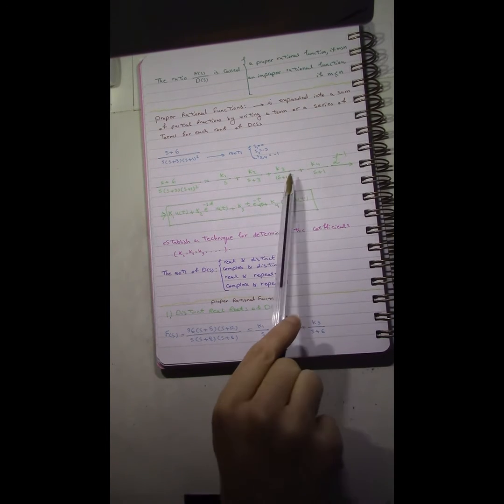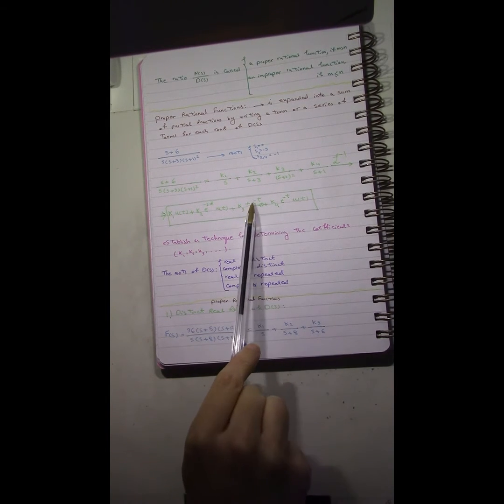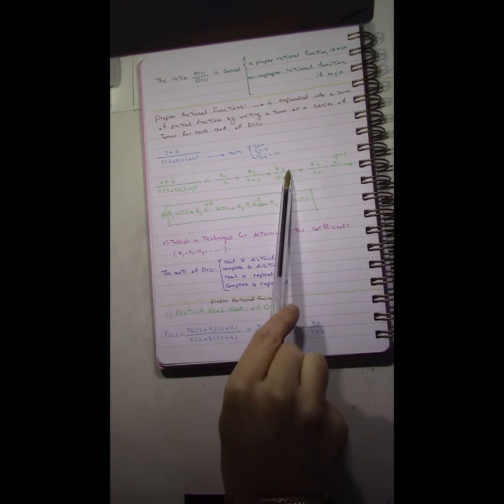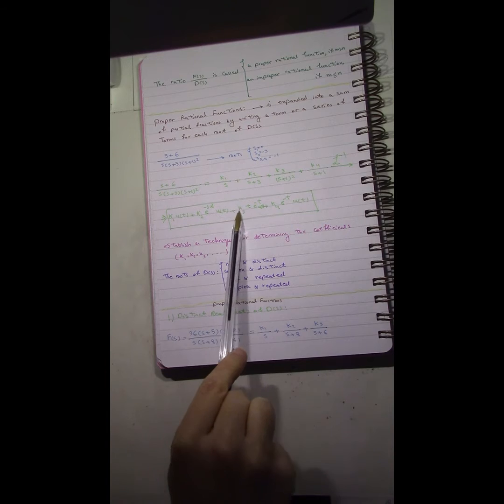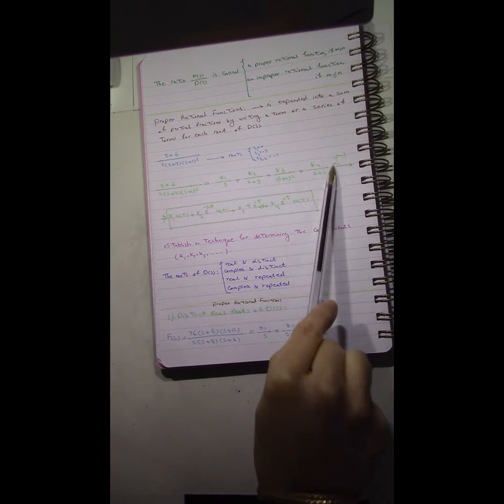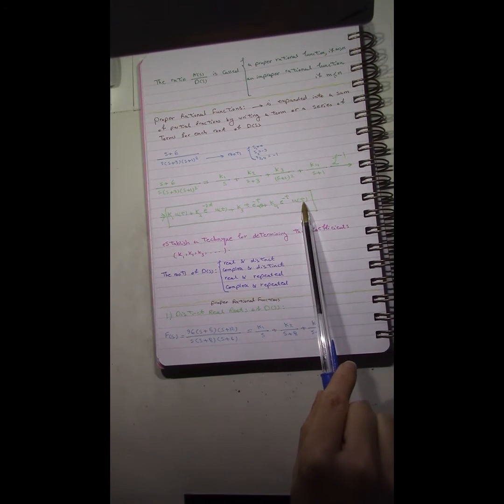1 over S plus 1 whole square is t times e to the minus t. So we have K3 over here, multiplied by this term, u of t. And how about this part? Again, K4 times e to the minus t times u of t.